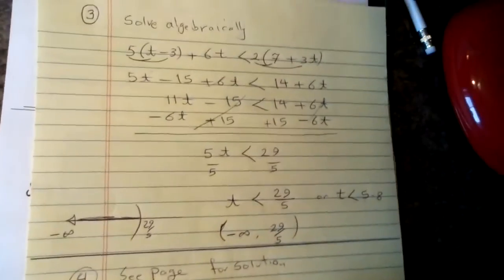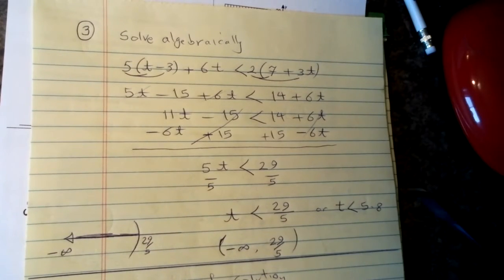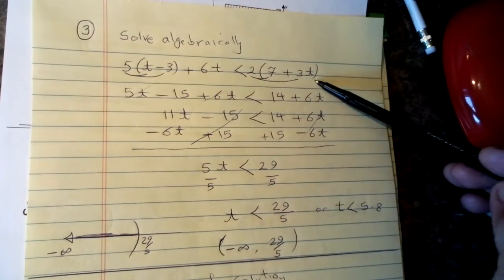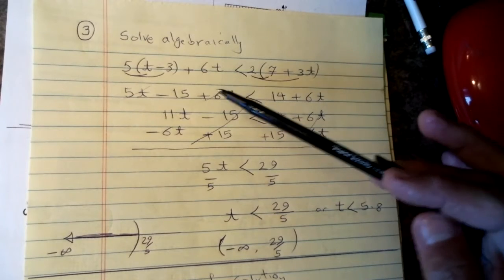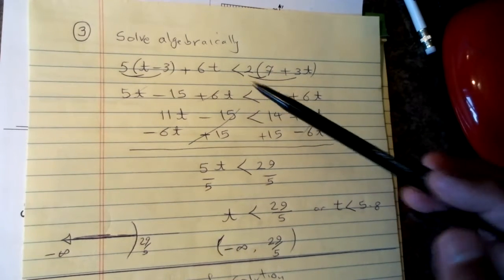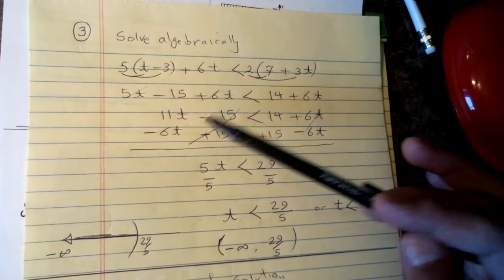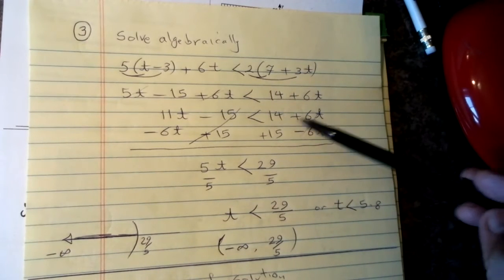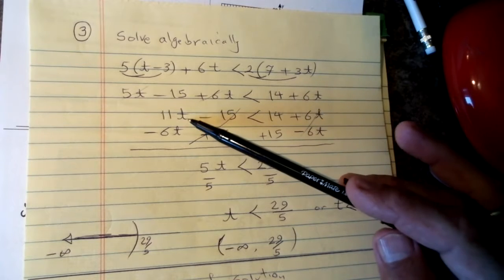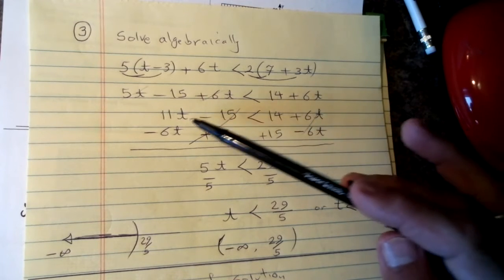We also have problem number 3. So we do the distribution first. We bring the 5 and multiply by each term. Before we move variables and numbers, you simplify, like 5t and 6t is 11t. Now, I have 11t on this side and 6t on this side. 11t is larger, so I collect all the t on that side.